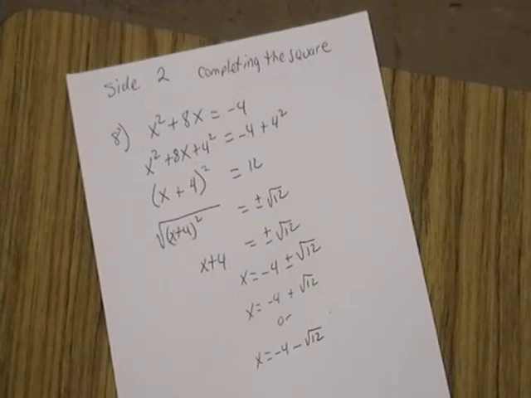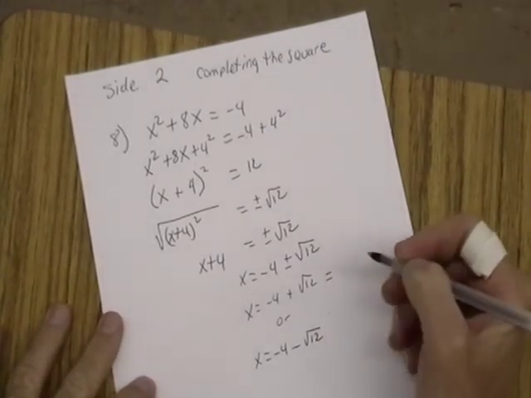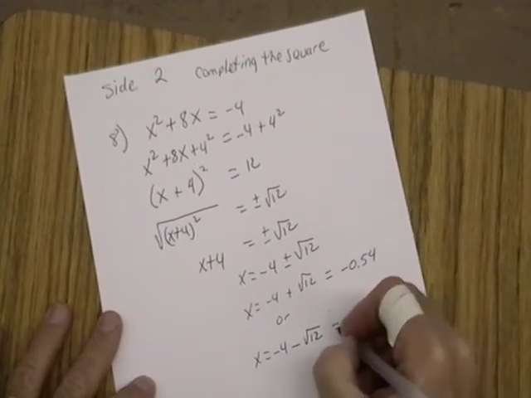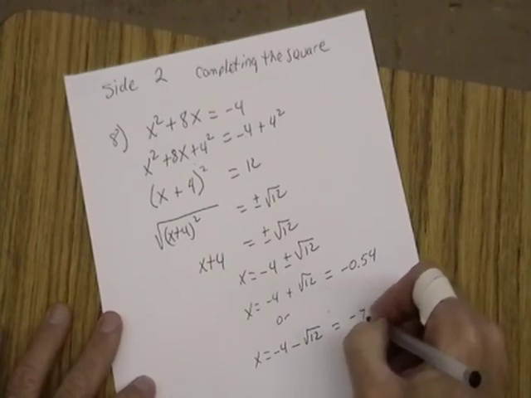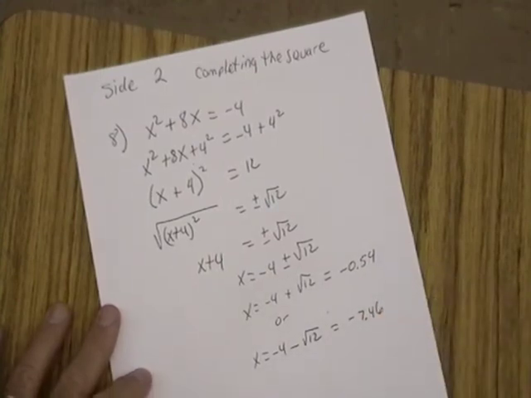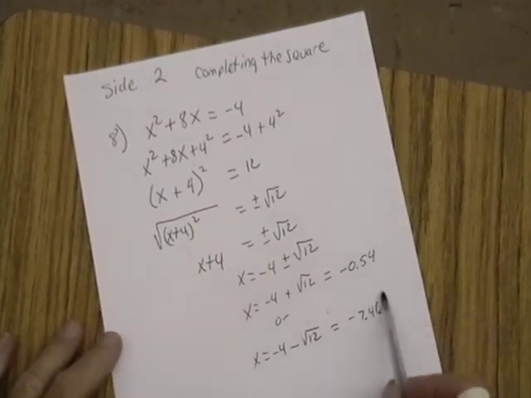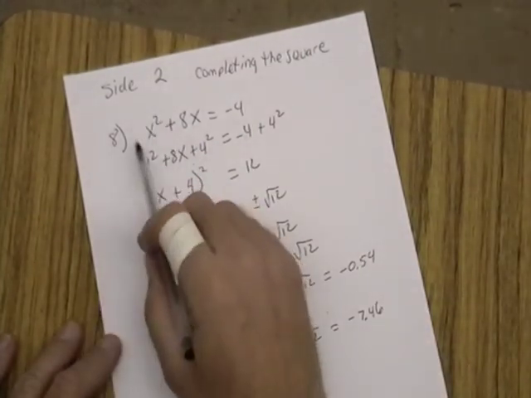And so after you do that, you're going to find that one of these, this one in fact, will equal negative 0.54, and this one will equal negative 7.46. So again, you use the calculator to determine that. So that's number 8. And if you were to substitute these into the original equation, it would make that true.